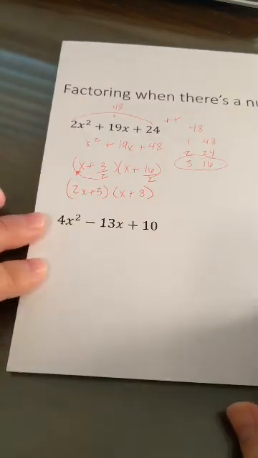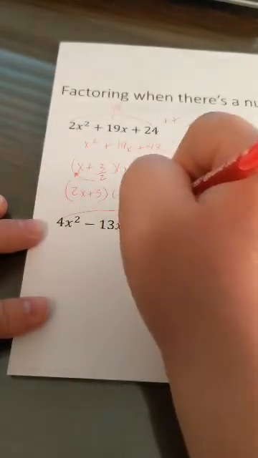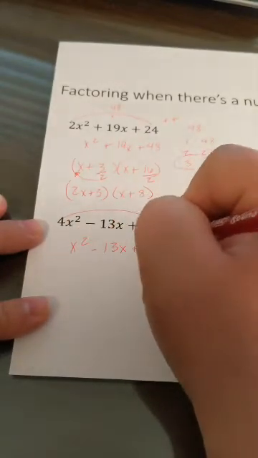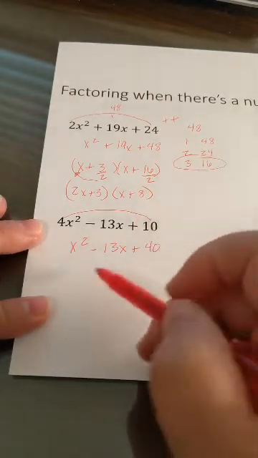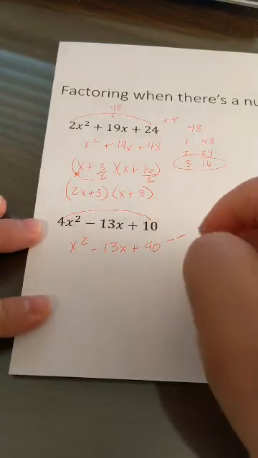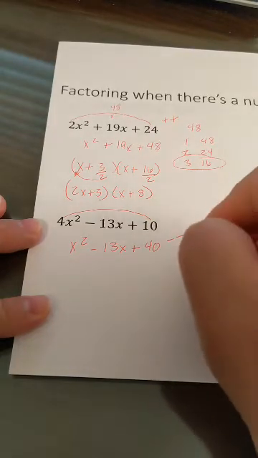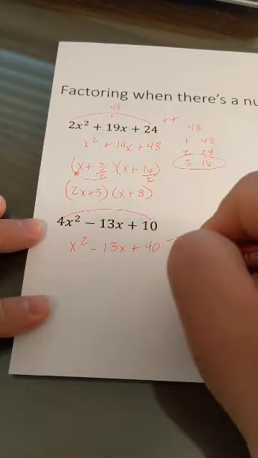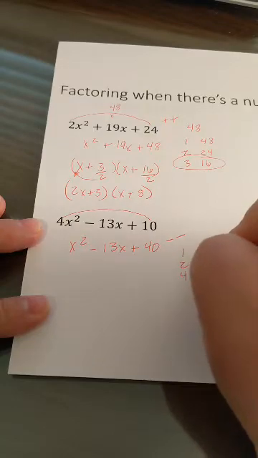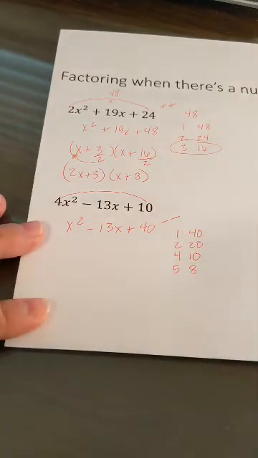Let's just go ahead and do this one. So nothing can come out of the 3. So we'll go ahead and rainbow it. So we have x squared minus 13x plus 40. And because this is a minus and just that one, so it's a minus minus, so we're looking for things that multiply or that add to 13. So we have 1 and 40, 2 and 20, 3, no, 4 and 10, which is close, 5 and 8, which I believe work.